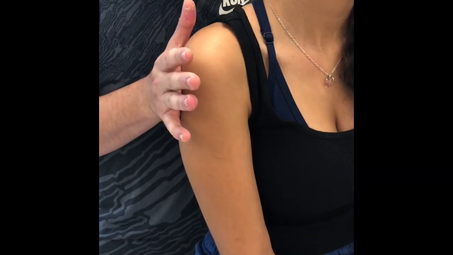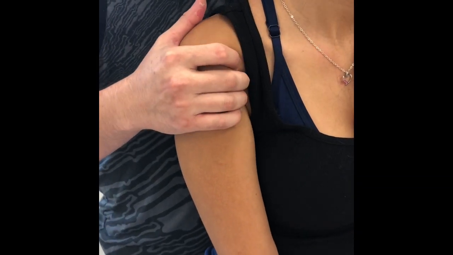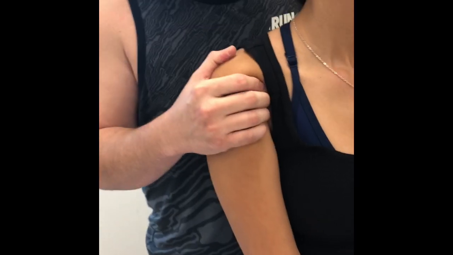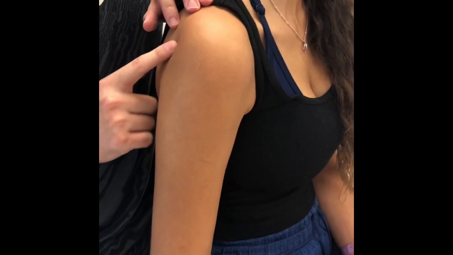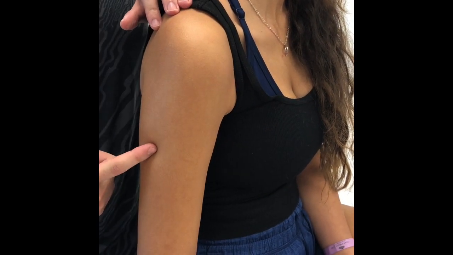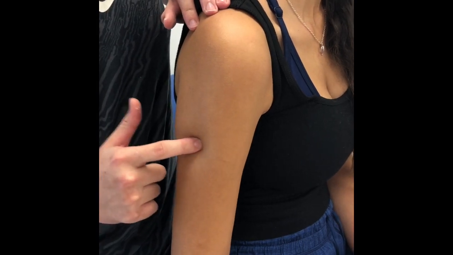For the coracoid process, the easiest way is to wrap your hand around her and then dig into her right here. You'll feel it. For the deltoid tuberosity, we have one going here, we have one in the middle, and then one going back. They all meet up in one point, which will be right here.